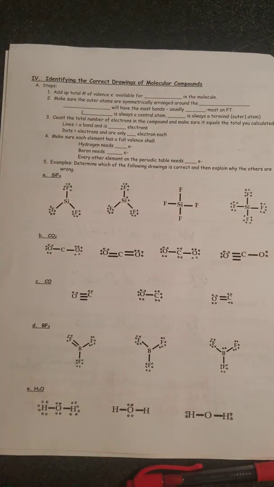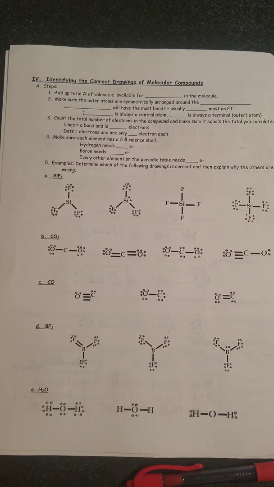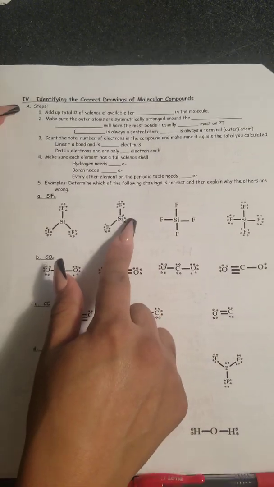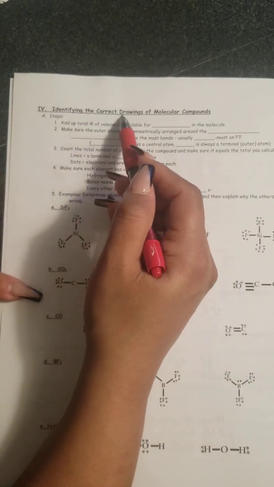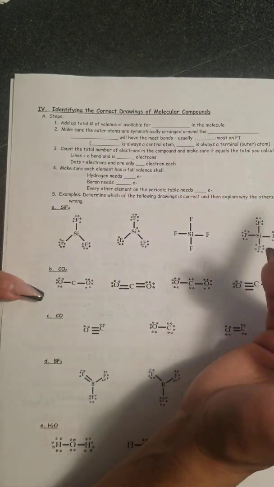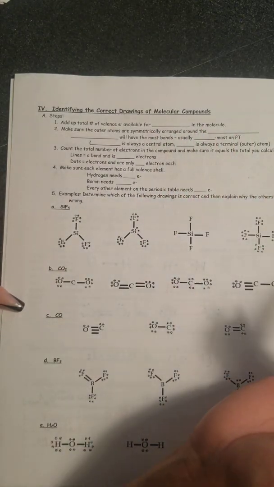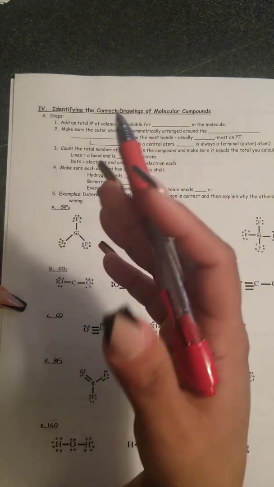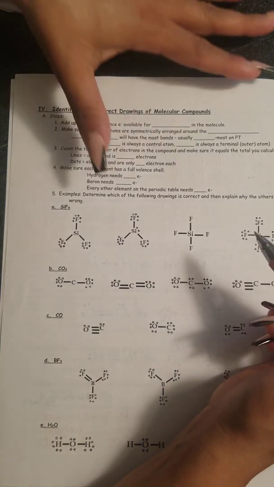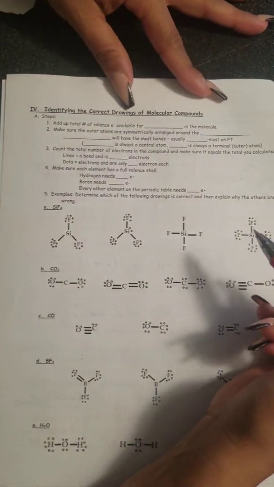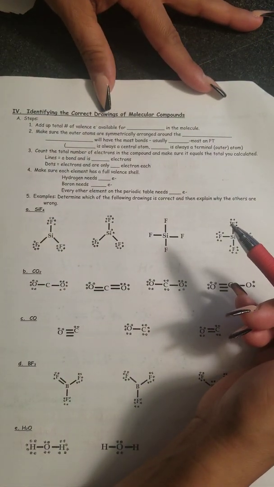So let's keep going in our notes. And identifying the correct drawing for molecular compounds. So we're going to do some what we call molecular drawing. Okay, what it looks like when they're bonded together. So there's a few steps here. Again, they may not make sense at first. We're going to have to practice this first for a little while before it starts to make sense.